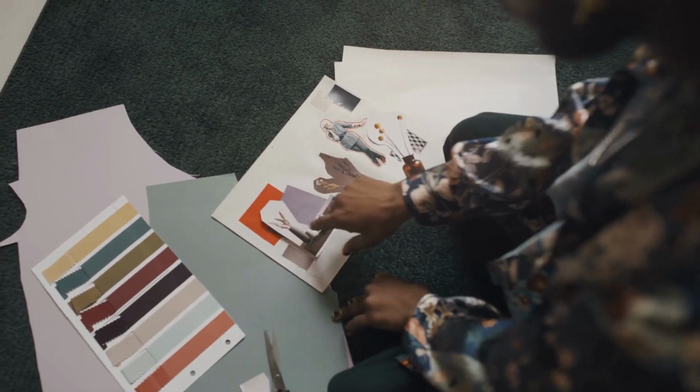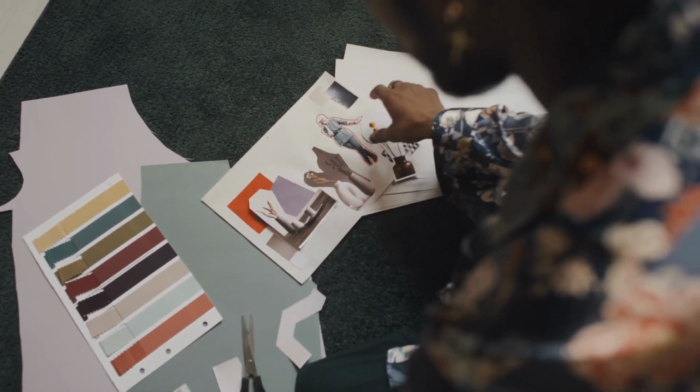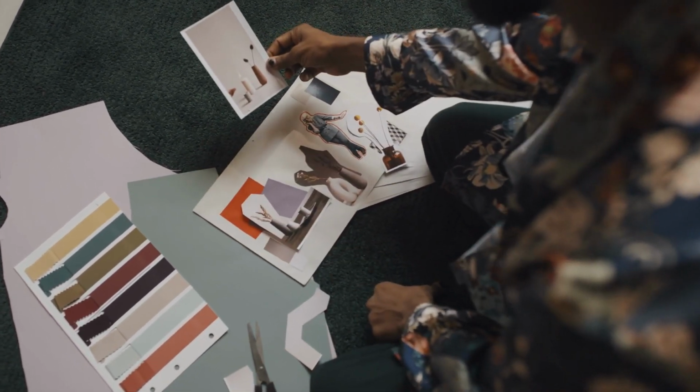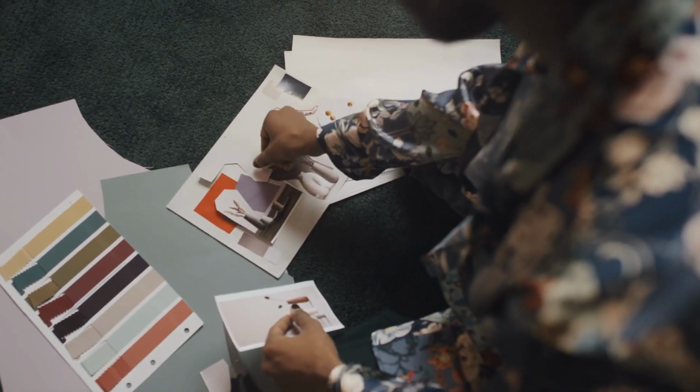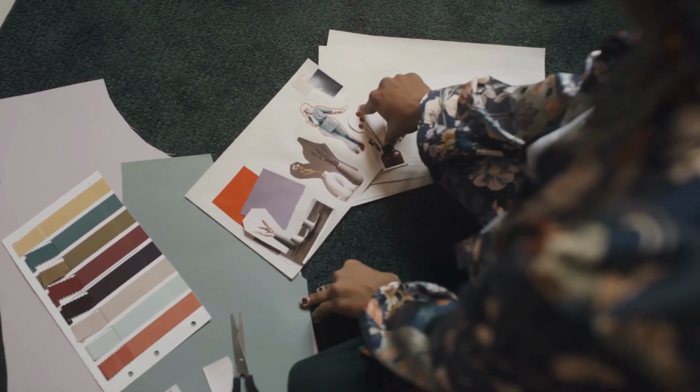Gather visual references and inspiration for your costume designs. Look for images, illustrations or even real-life clothing styles that align with the character's personality and overall aesthetic of your animation.